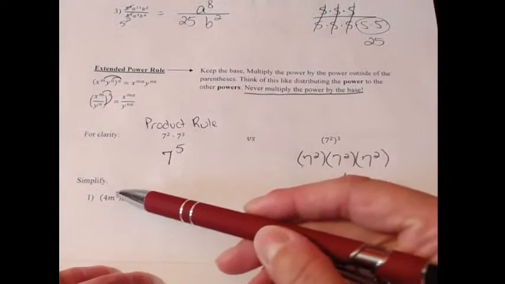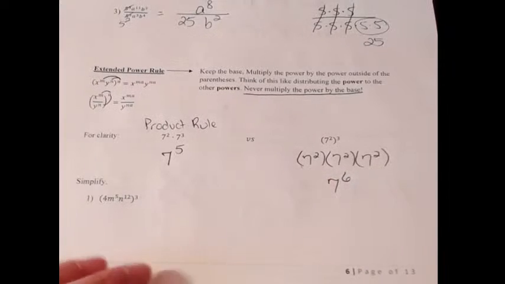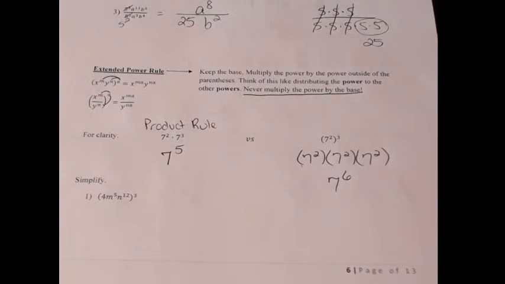Now, let's take a look at the power rule. We have 4m to the 5th, n to the 12th, all raised to the 3rd power. Recall how many bases you have.